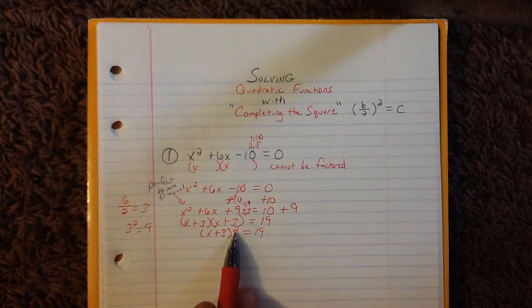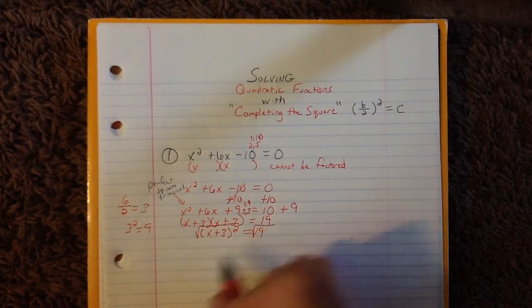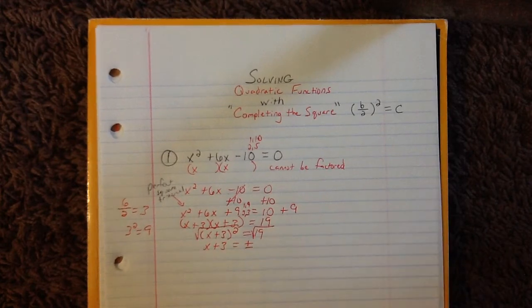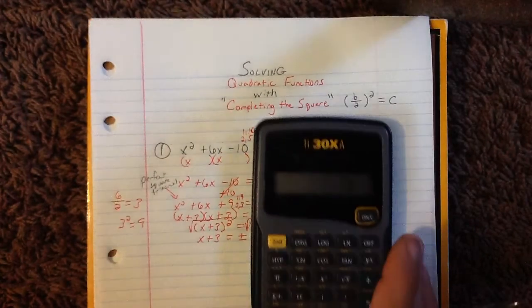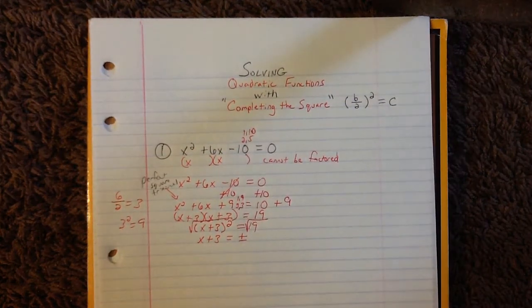Now I know how to get rid of squares on quantities from the square root method. I just have to take the square root of both sides. And that's going to give me x plus 3 is equal to a positive and negative square root of 19. I'll grab my calculator here. I'm not sure how well you can see it, but it's about 4.4. Okay, 4.4.